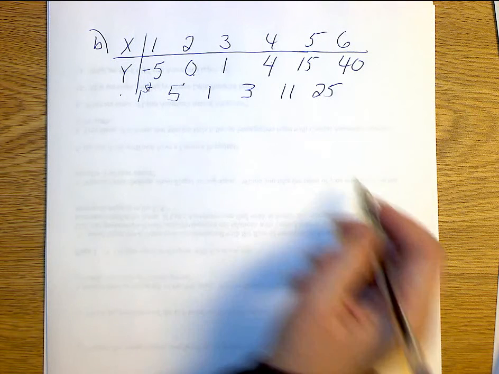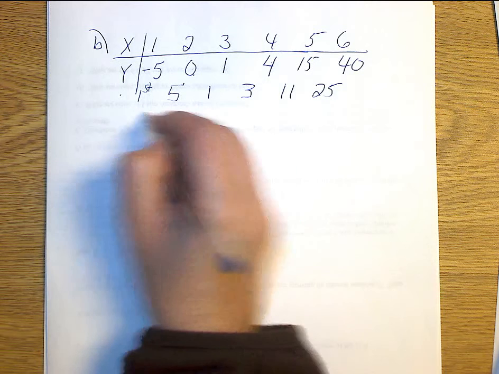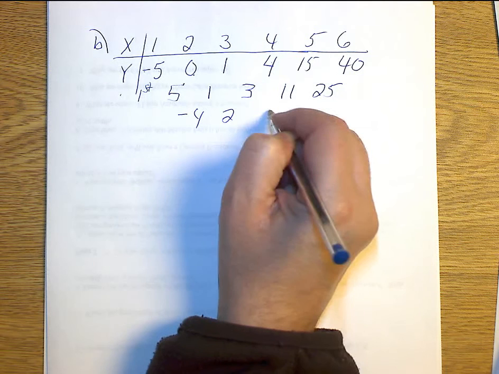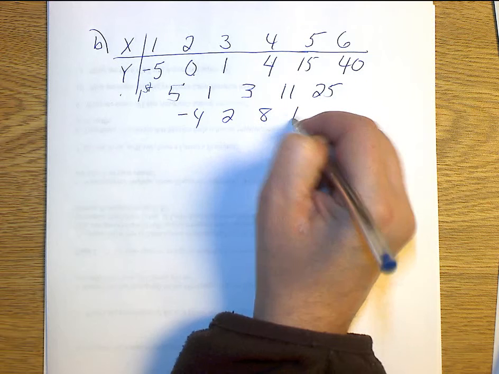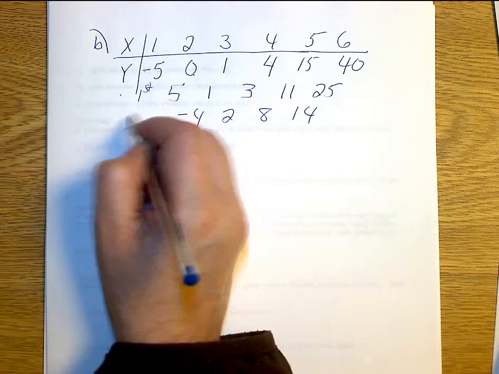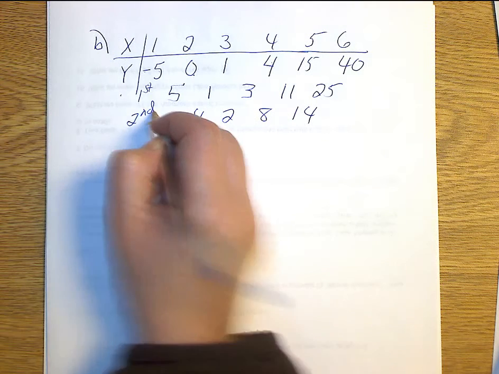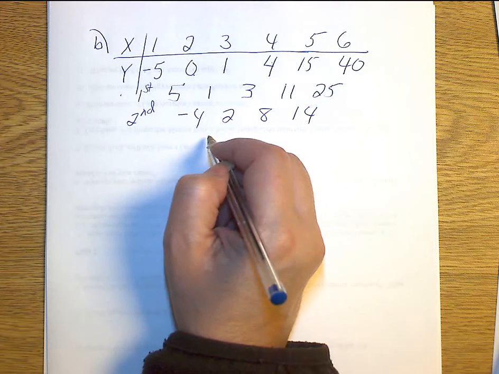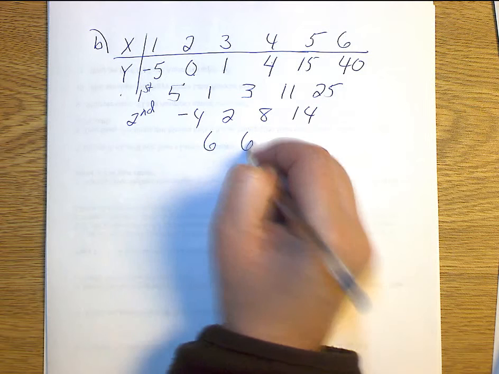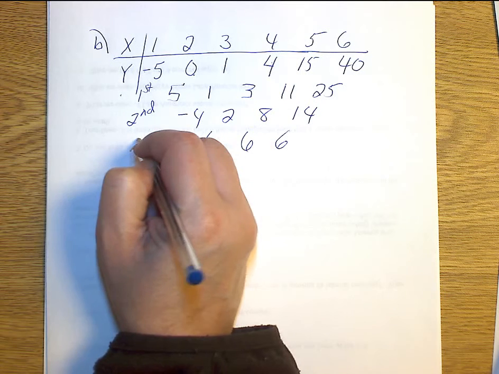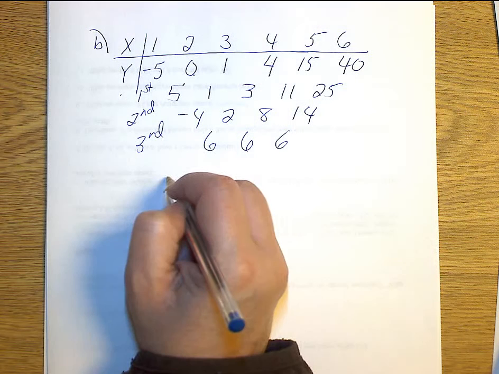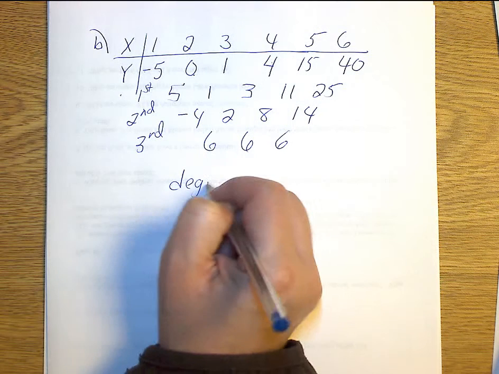David, what'd you get for the second row? -4, 2. Very good. So I know at this point that it's not a second degree polynomial. Billy, what did you get for the third row? 6. Very good. So this is a third degree polynomial. So this is degree 3.